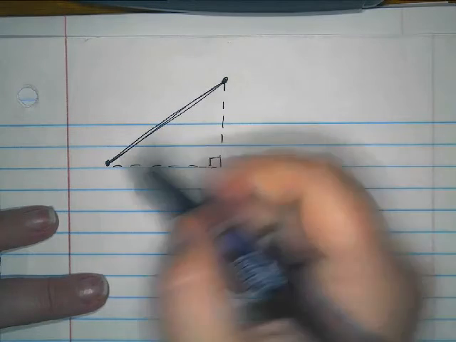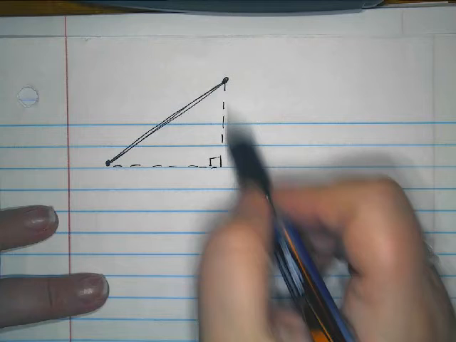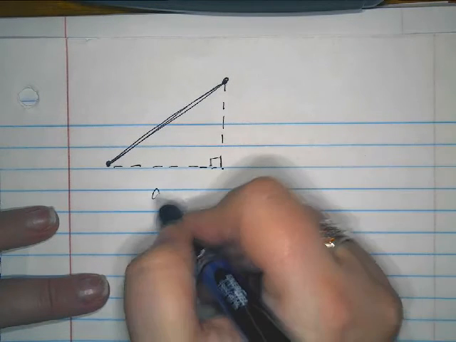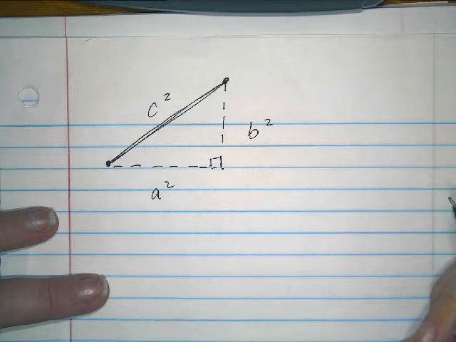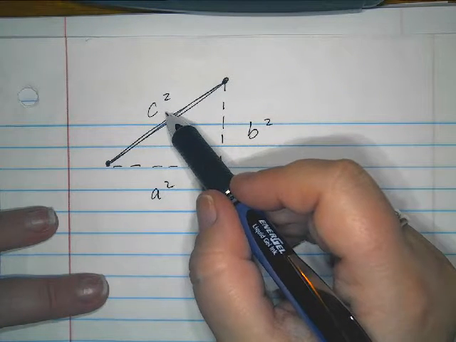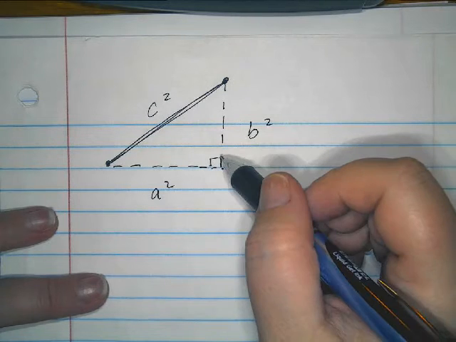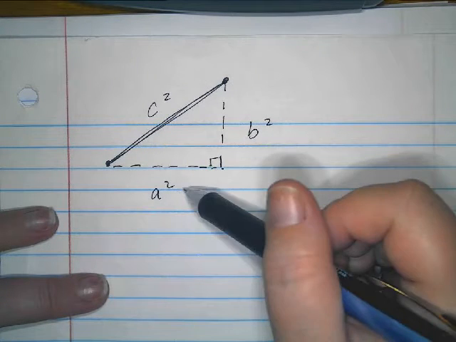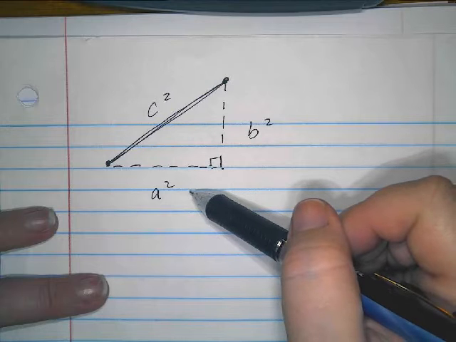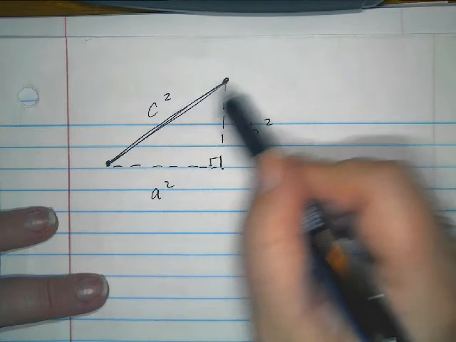But if you notice, from here across and here down, notice what this creates. It creates a right triangle. And if you remember, there is the Pythagorean theorem that says a squared plus b squared equals c squared. Because this creates a right triangle, I can use a derivative of the Pythagorean theorem to help me find the distance from here to here.